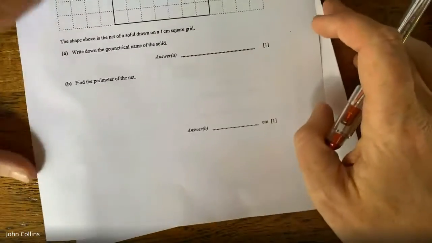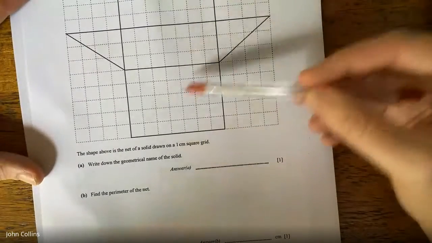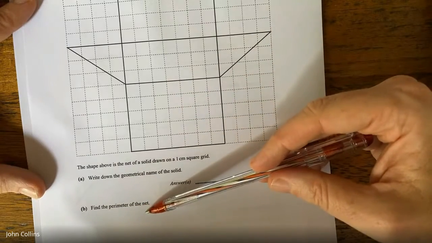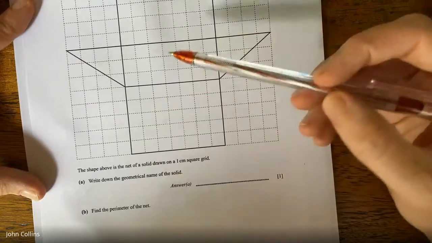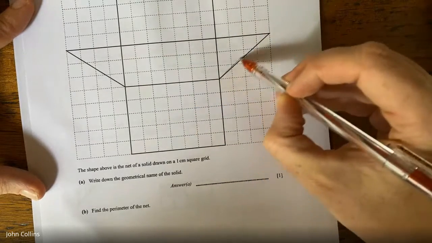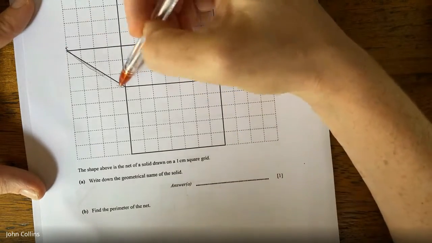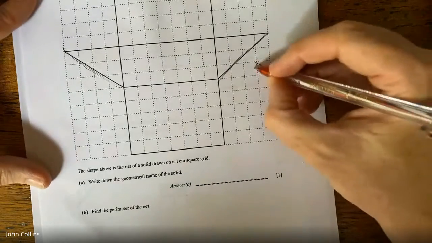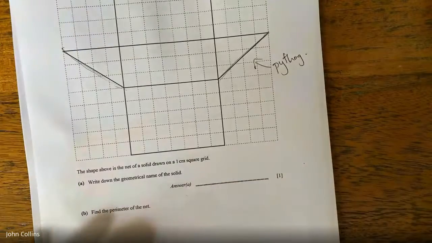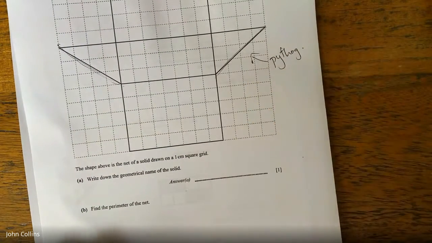For question 3, maybe if you can't remember, we need a name for this shape. So it's a net. And then you need to find the perimeter of the net. Perimeter is going to be all the outside of the net. It will require you to use Pythagoras' theorem to get the exact length of here and here. So remember to use Pythagoras for here, to get that length, you're missing a length there, although you can just count the boxes for the other ones.